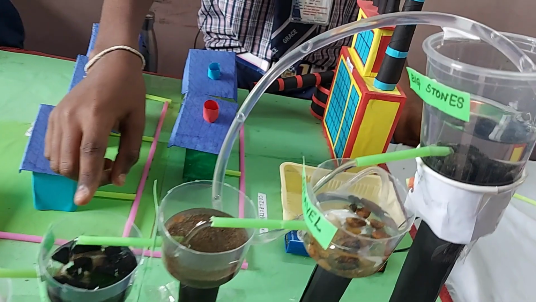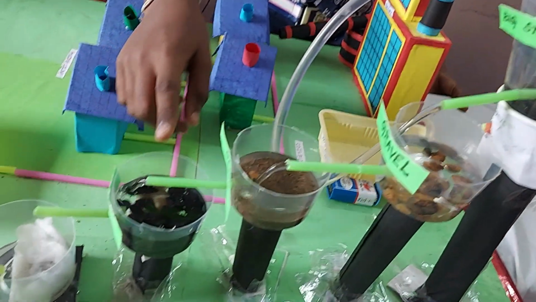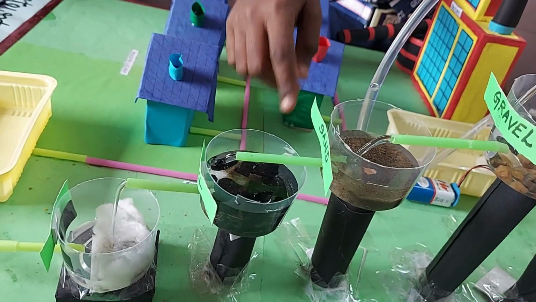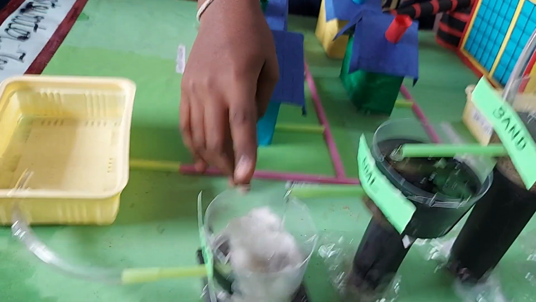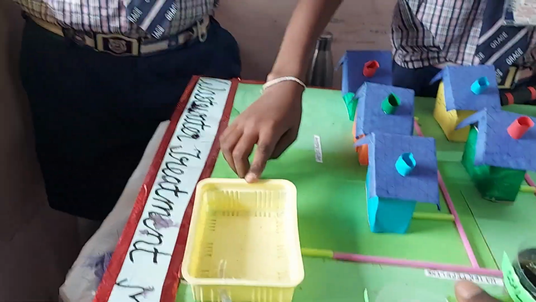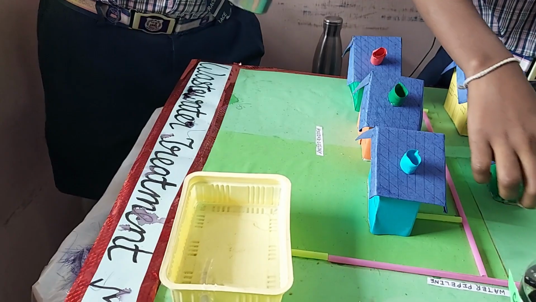Then it flows to the fourth stage, which has coal. Coal absorbs small impurities like organic components. Then it flows to the fifth stage, which traps debris from the water. At last, pure water is collected in this tank. Then we use it for various purposes.